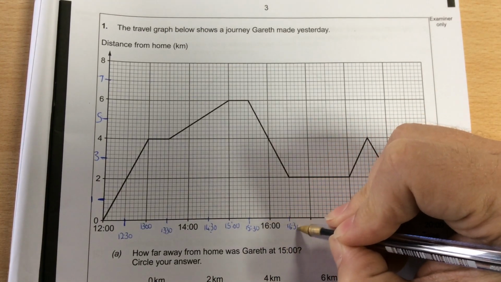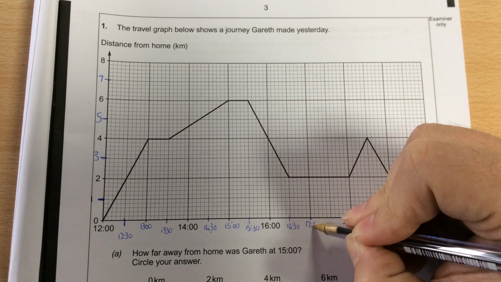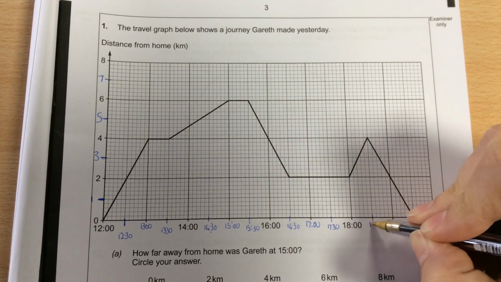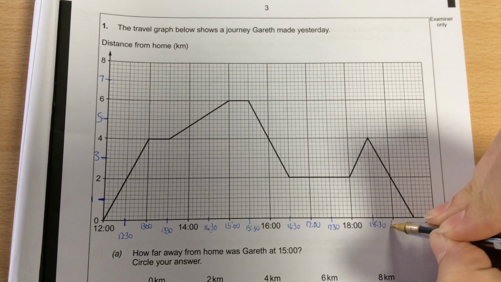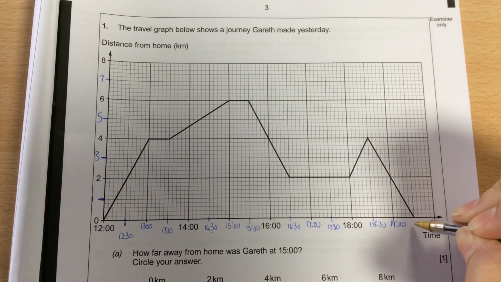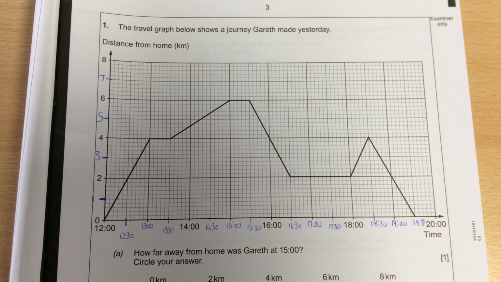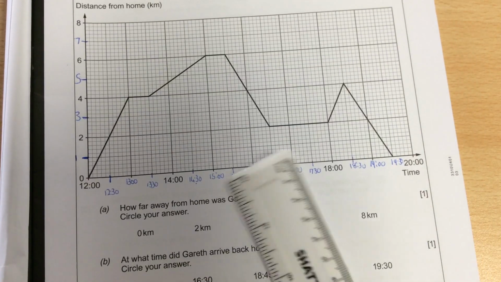1630, 1700, 1730, 1830, 1900, 1930. How far away from home was Gareth at 1500 hours?